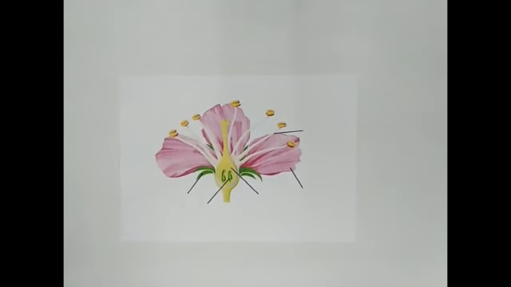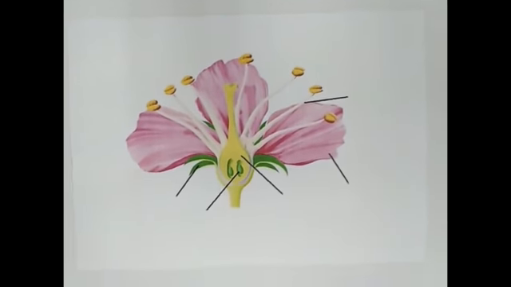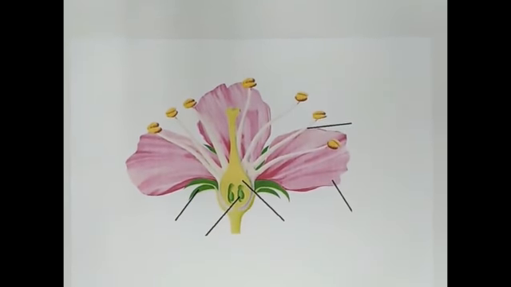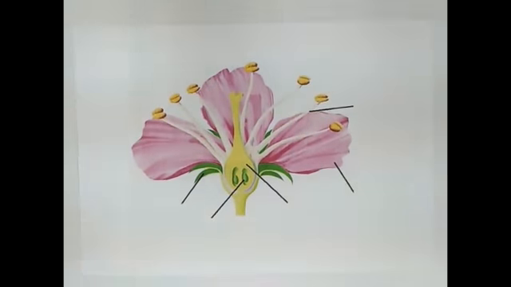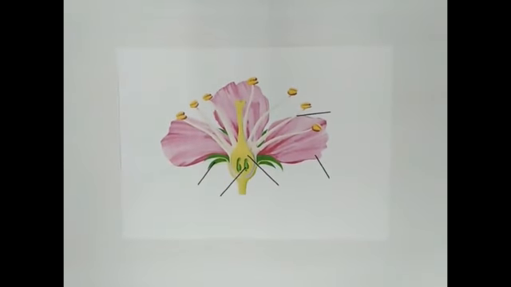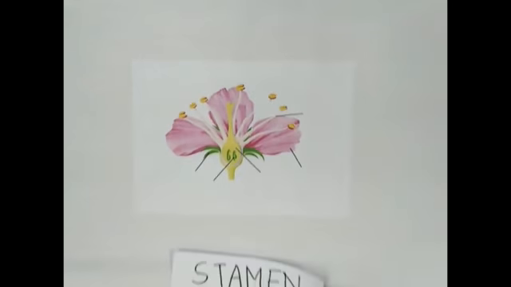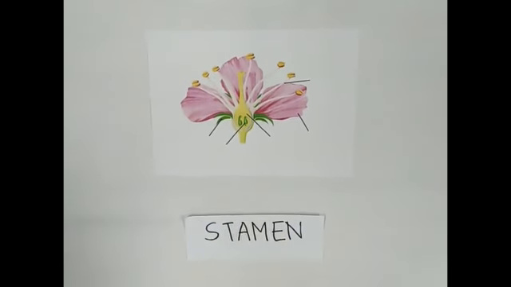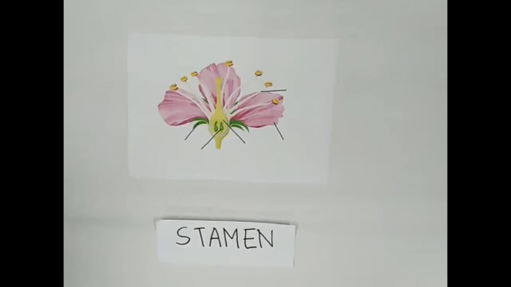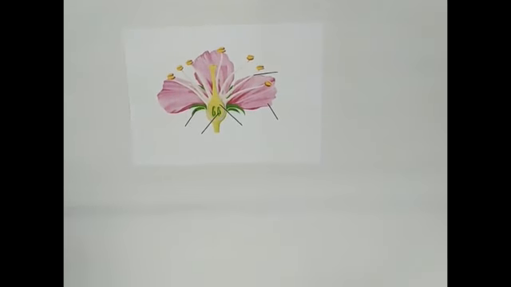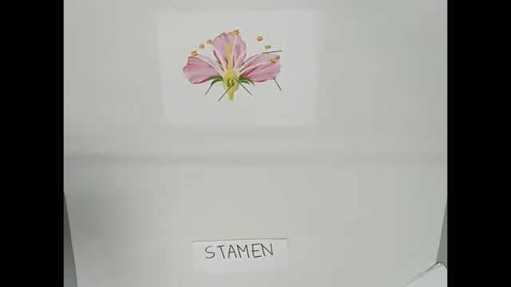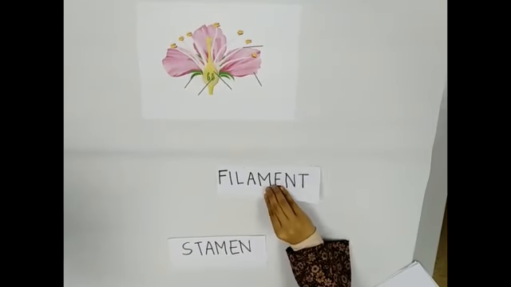Hello guys, today I would like to talk about the development of pollen grain and formation of male gametes. As you know, this picture shows us the general structure of a flower. So, the reproductive organ of the male in a plant is the stamen. Each stamen has two parts: filament and anther.